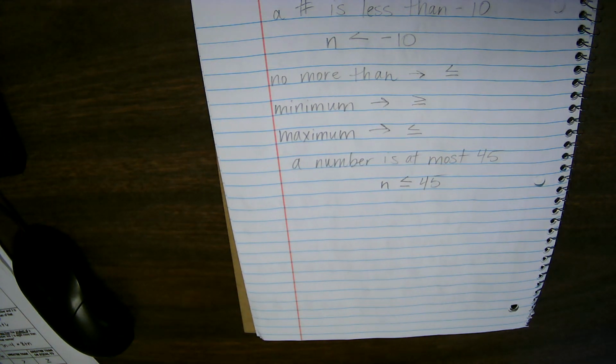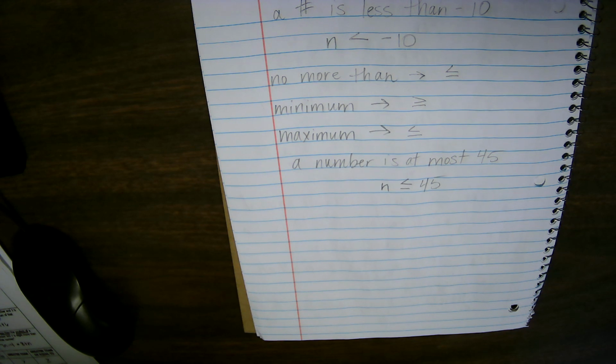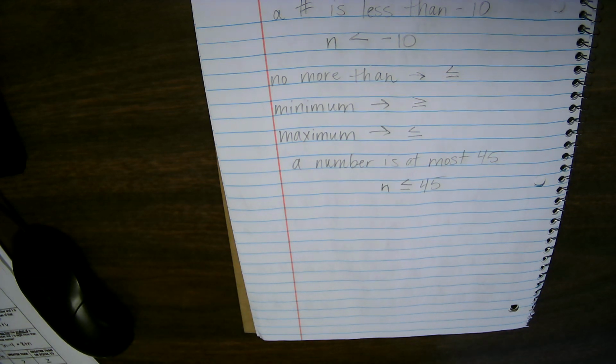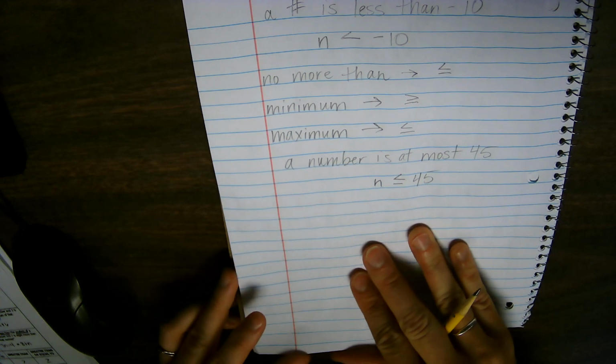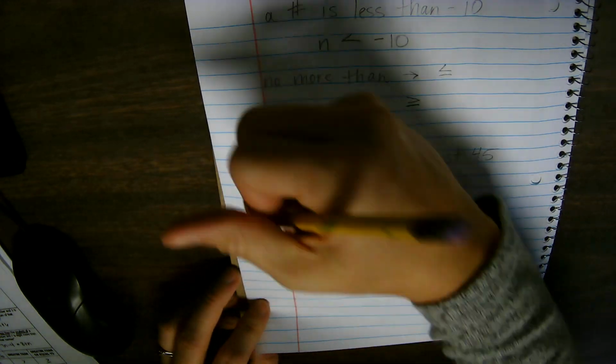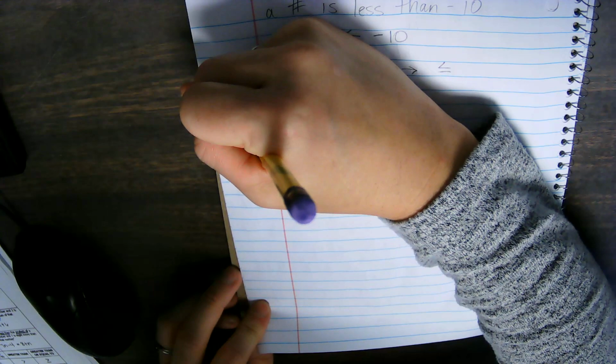All right, you're going to have to use your brains. You're going to have to really think through it. What would make sense? Okay, and especially with these inequalities. All right, so we'll label these inequalities.